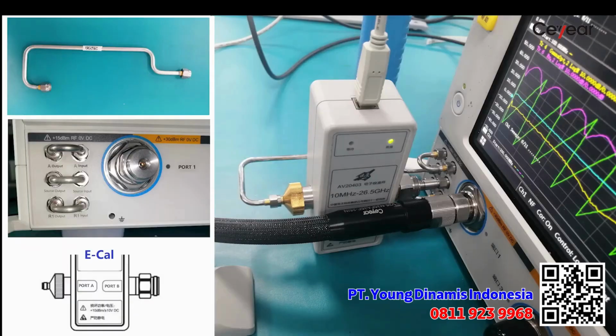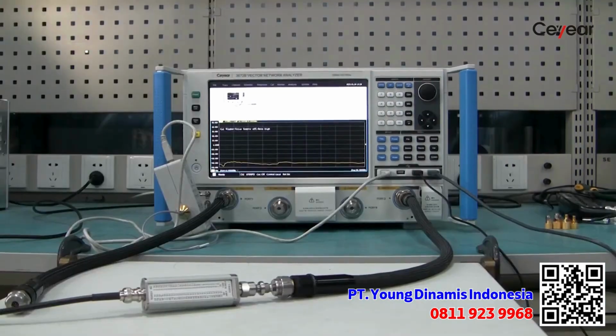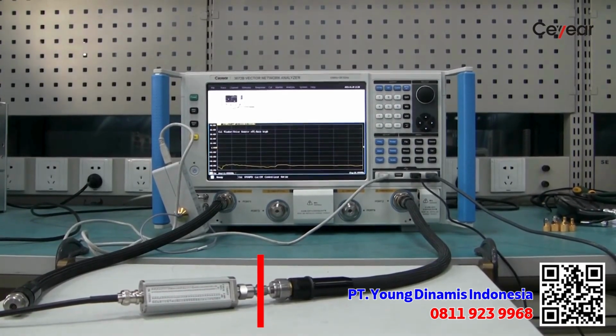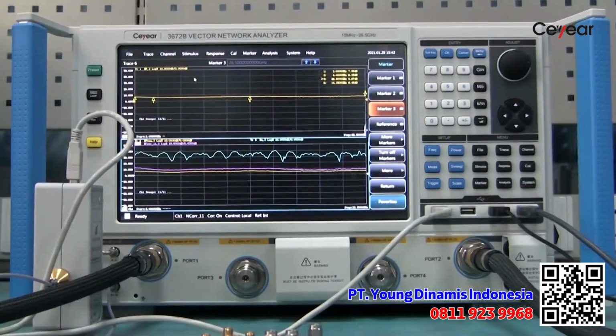Firstly, we insert the USB-powered ECAL into the source input and output of port 1. Here, the ECAL works as an impedance tuner, and we connected the standard noise source to the reference plane of port 2.